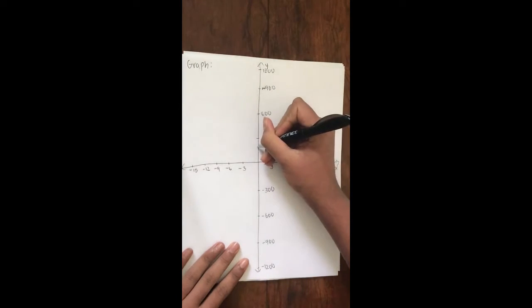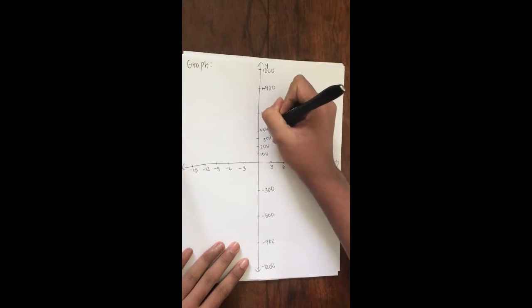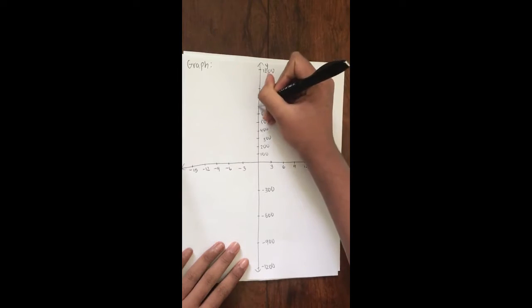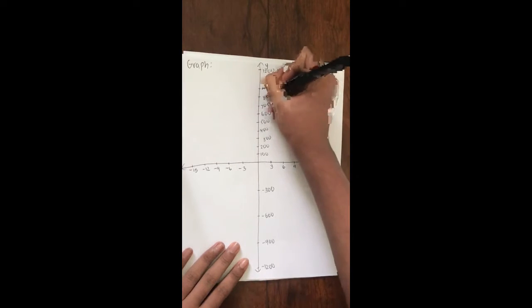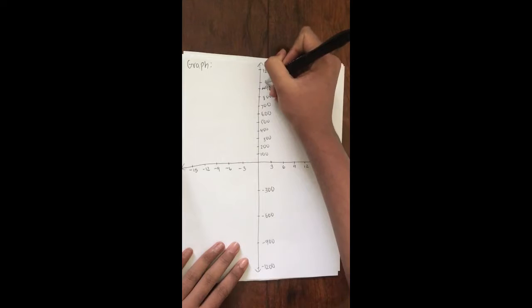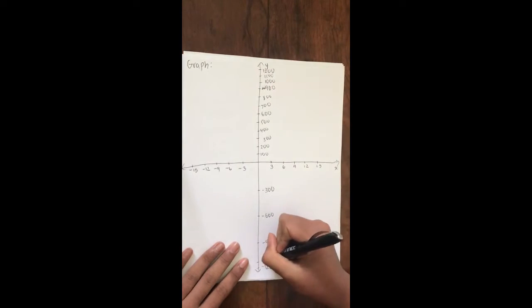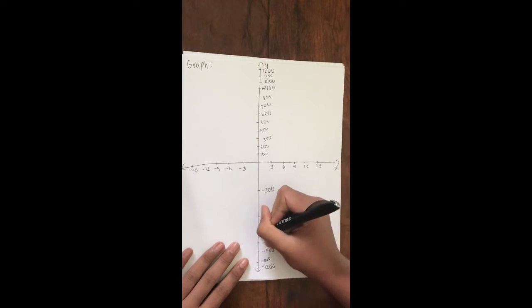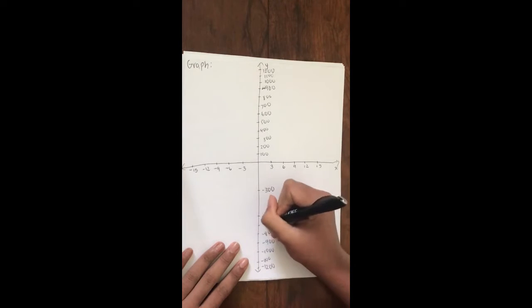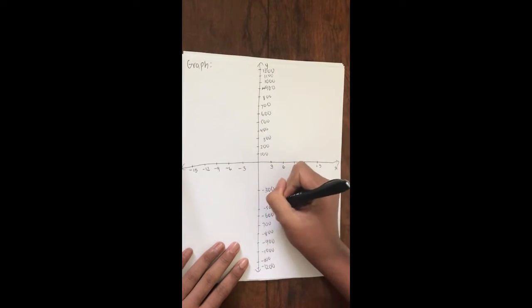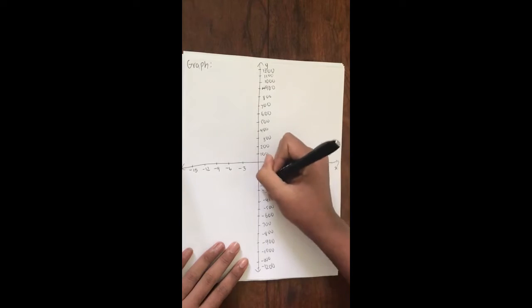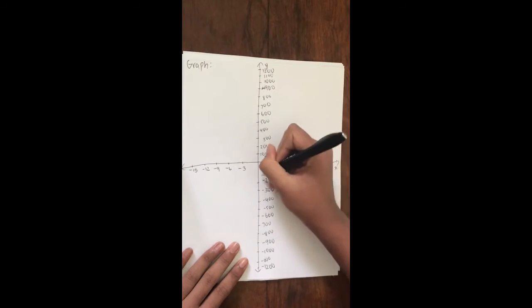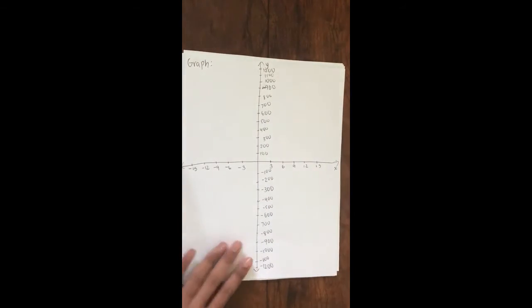And we can maybe put 200, 100, 400, 500, 700, 800, 1000, 1100, negative 1100, negative 1000, negative 800, negative 700, negative 500, negative 400, negative 200, negative 100, 0.